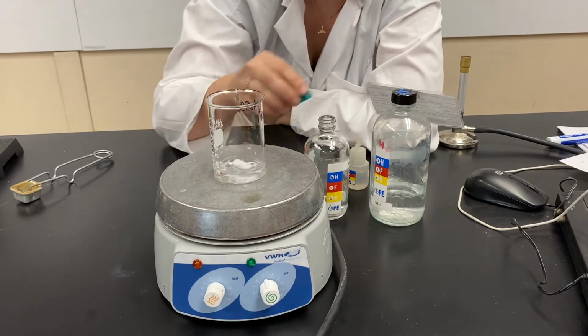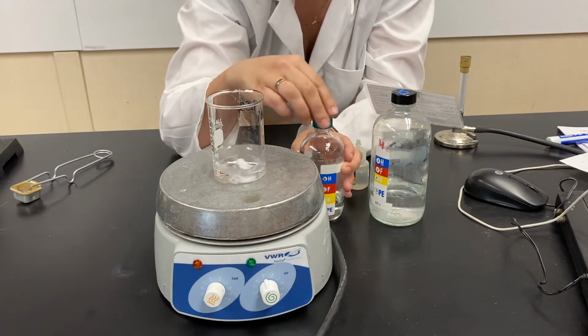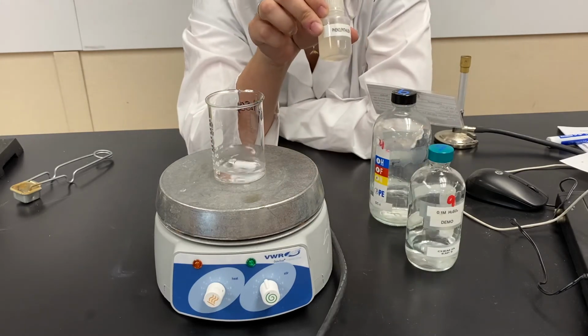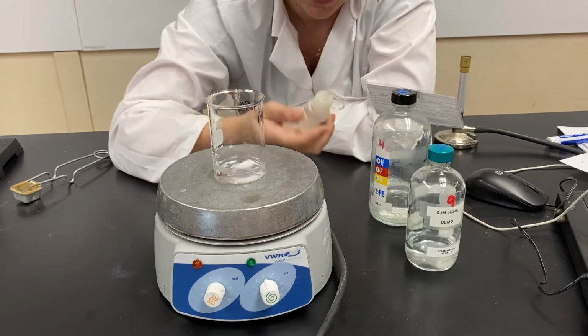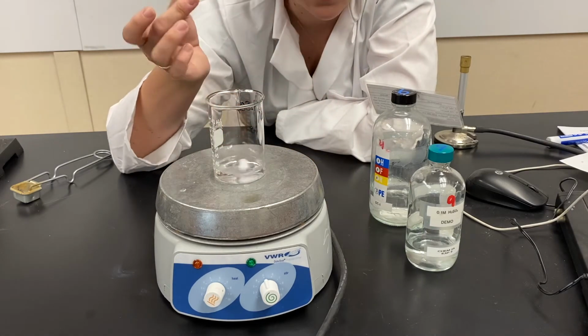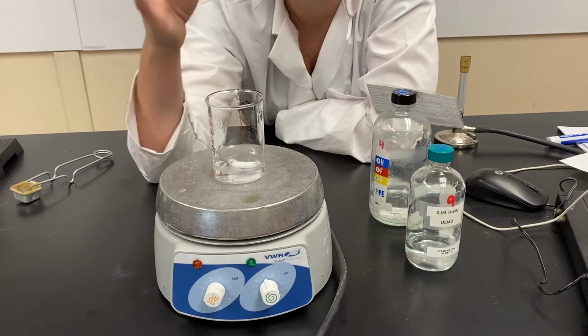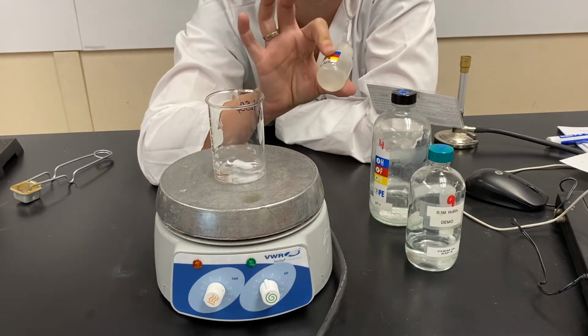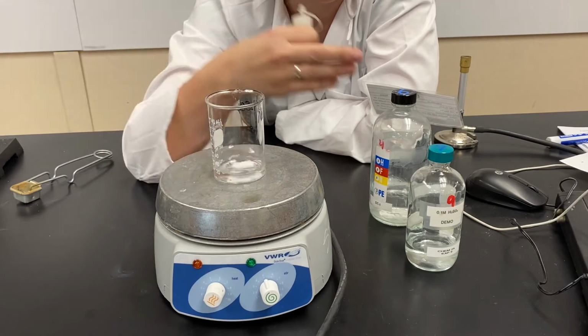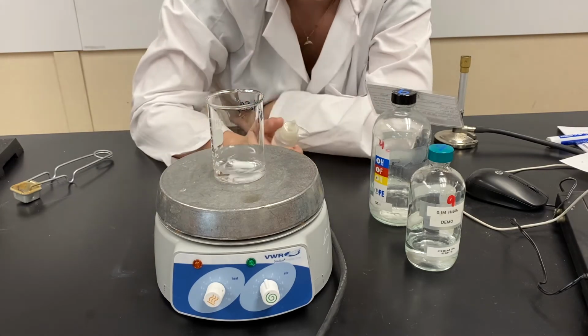All right, and what we're going to do is add some phenolphthalein, or PTH, okay? It's an indicator, which just means it's a color changer. It will indicate what pH the solution is. So phenolphthalein turns pink if a solution turns basic. Okay, so if the solution is acidic, I shouldn't see any color in it.